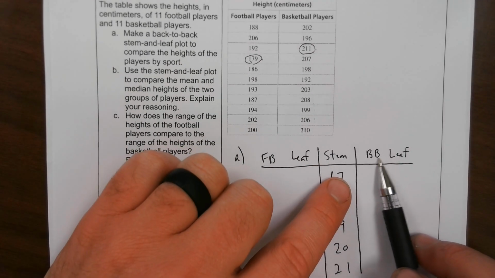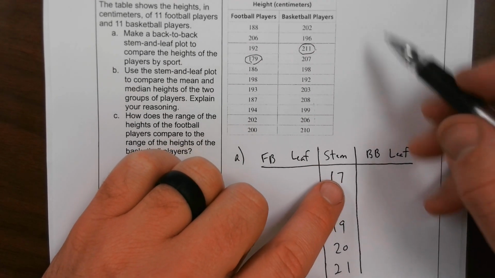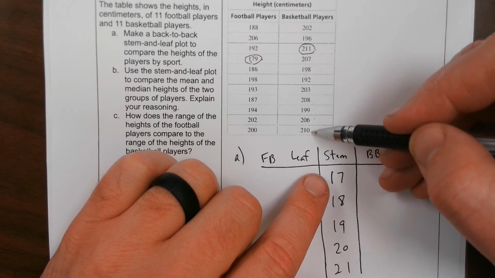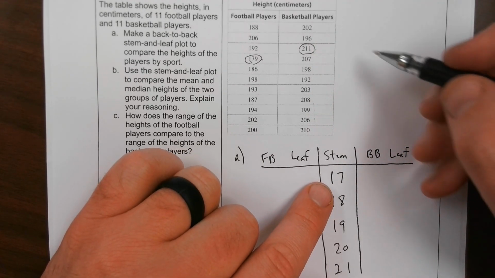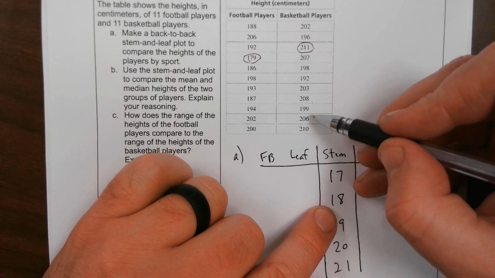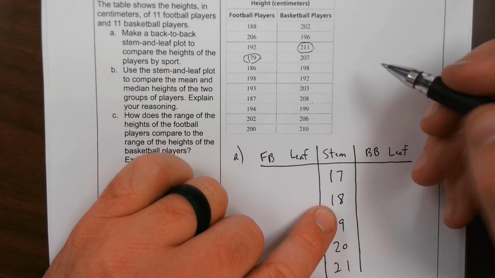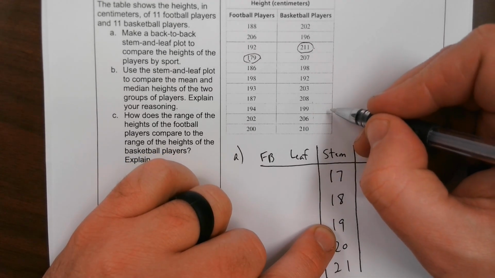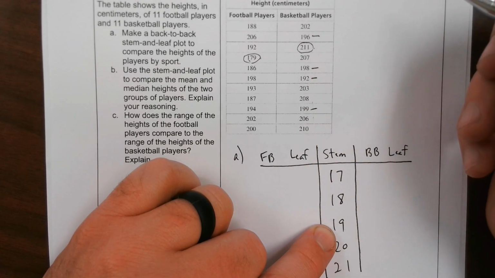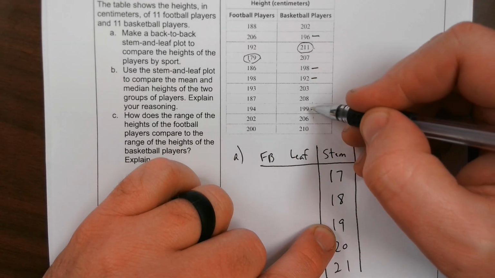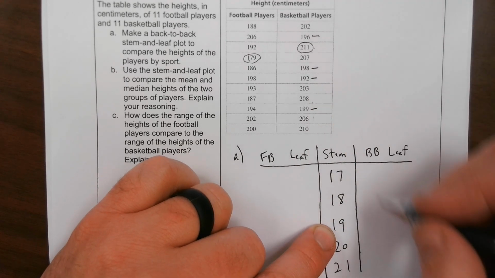Now, since I put basketball on this side, I'll go ahead and start with my basketball players, and I'll put all of them on there. 17, do I have any that start with 17? I don't. 18, do I have any that start with 18? I don't. 19, do I have any that start with 19? 1, 2, 3, 4. Yep, so 2, 6, 8, 9.